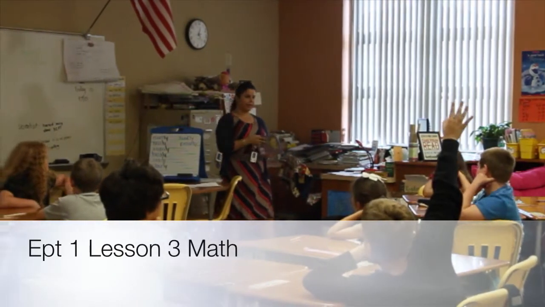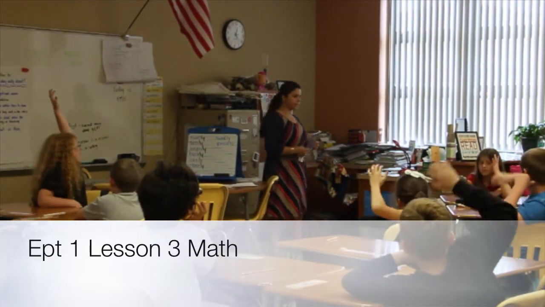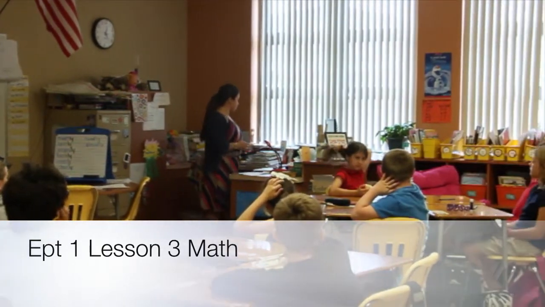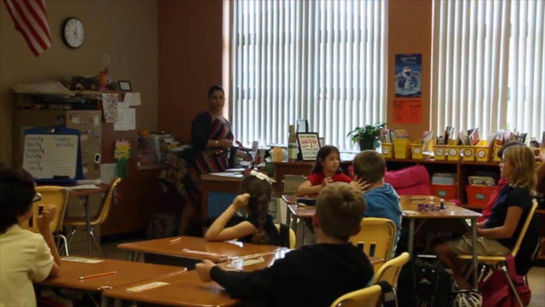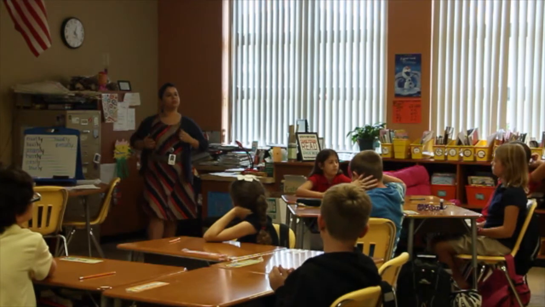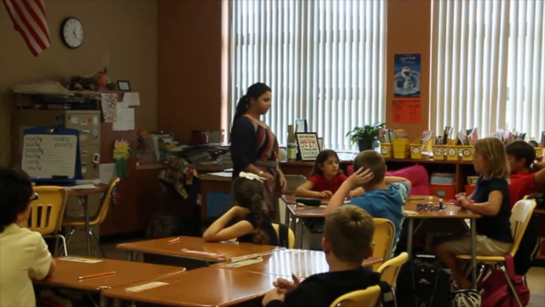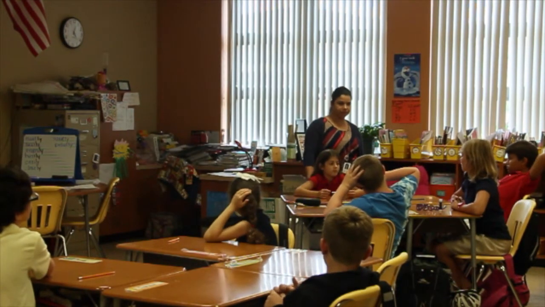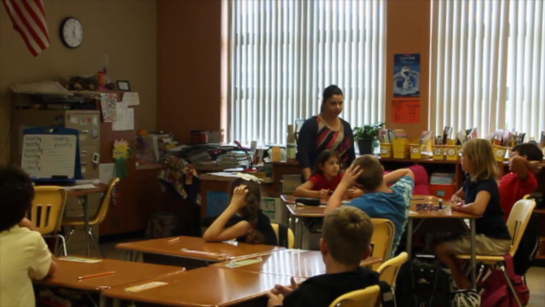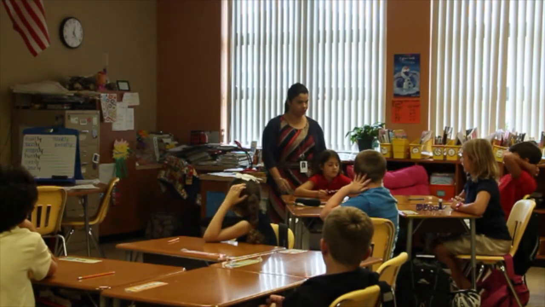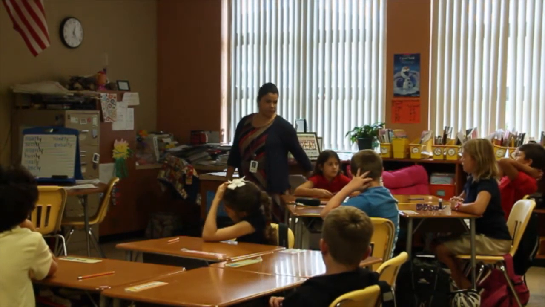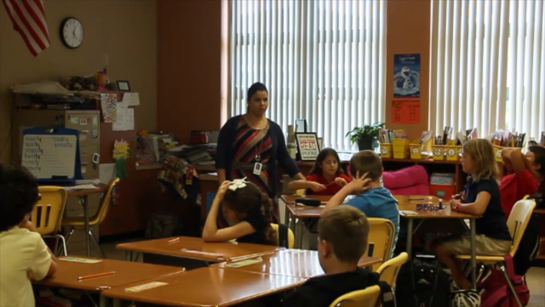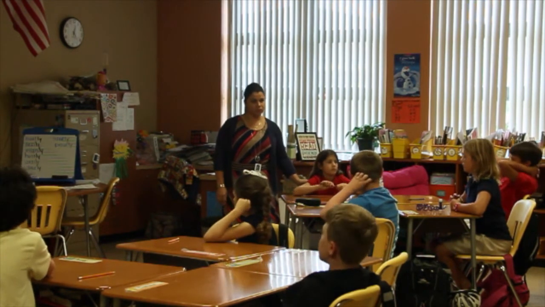What did you notice in the story? Carly: That they're doing arrays. There's 100 ants, so first they were doing 2 rows of 50, or 50 rows of 2.